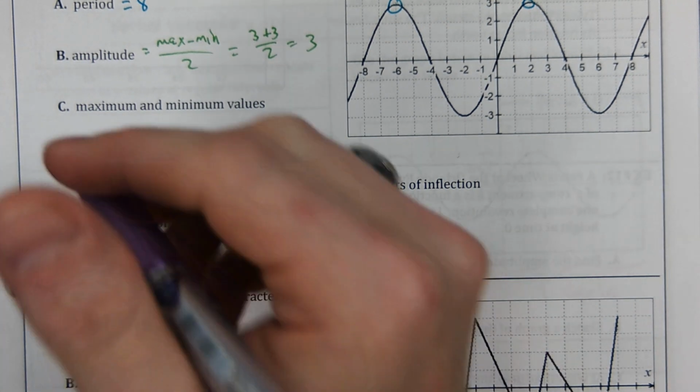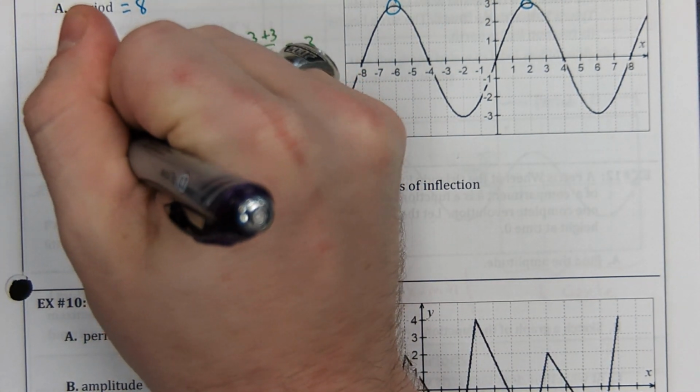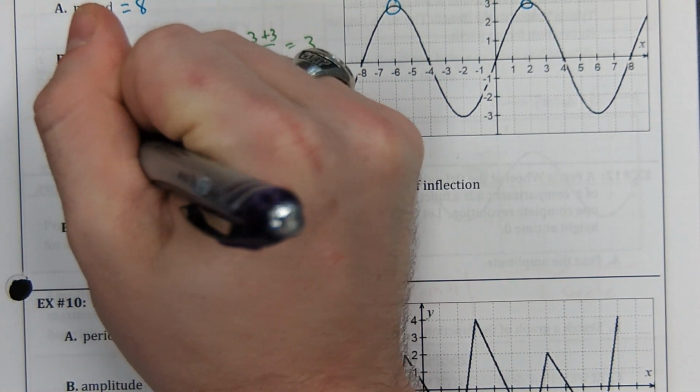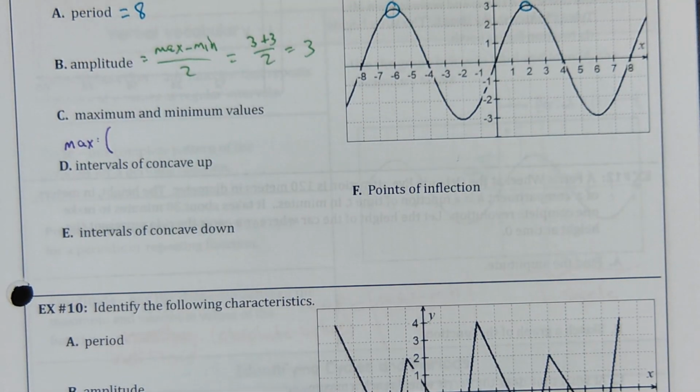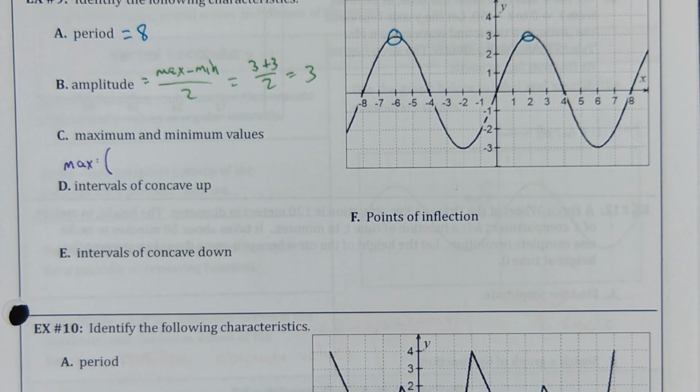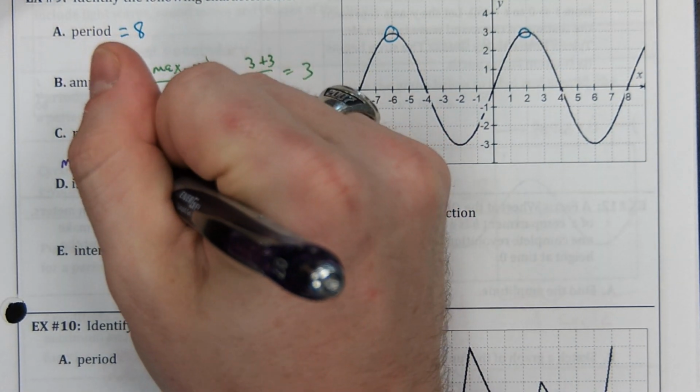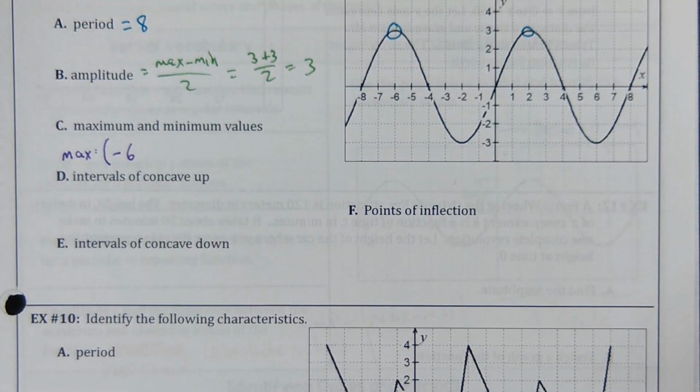Let's get the maximums. The first maximum I see is happening at negative 6. But we know if we go to the left or the right 8, we hit another maximum.